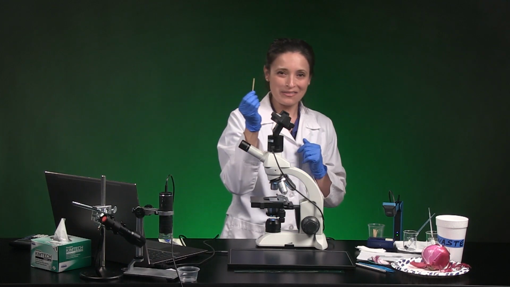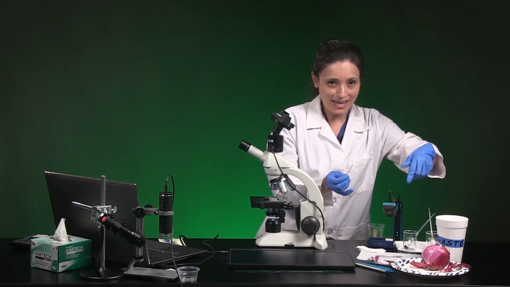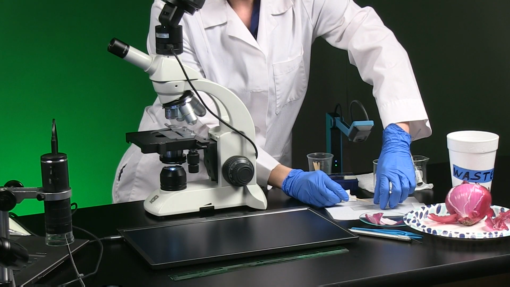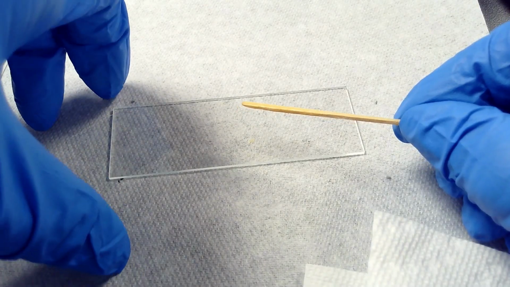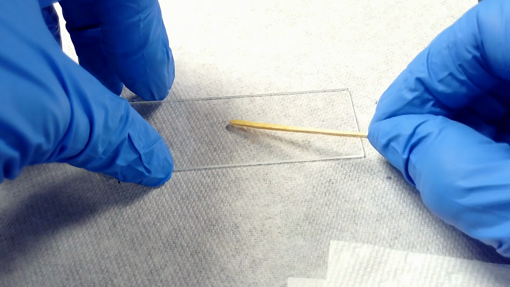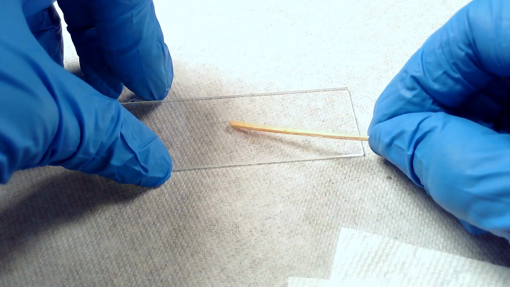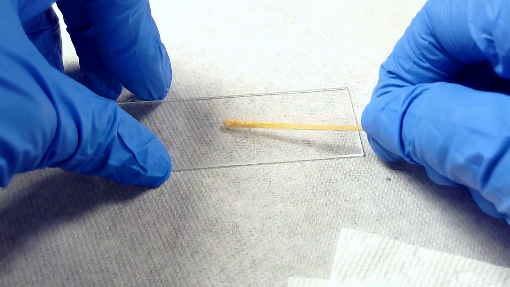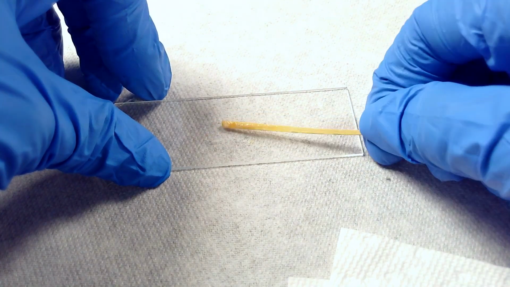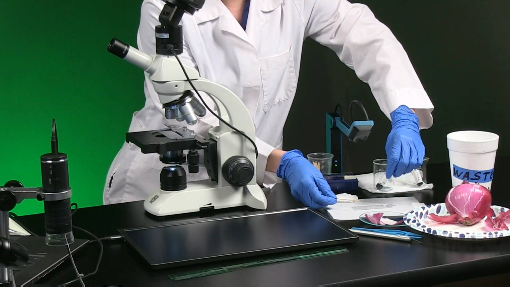Now I'll smear the flat end of the toothpick in the center of the slide over an area no wider than my thumb for 3 or 4 seconds. Flip the toothpick over and repeat. Throw the used toothpick in the trash.